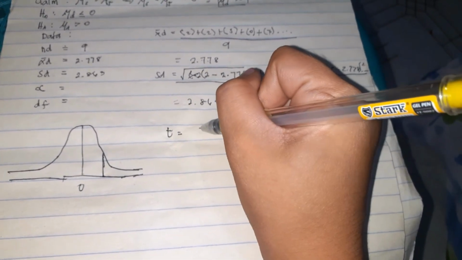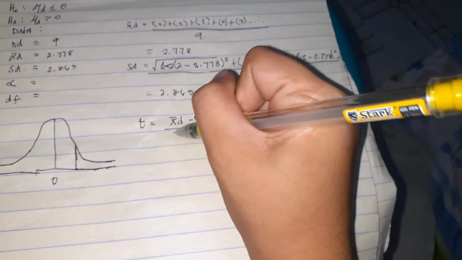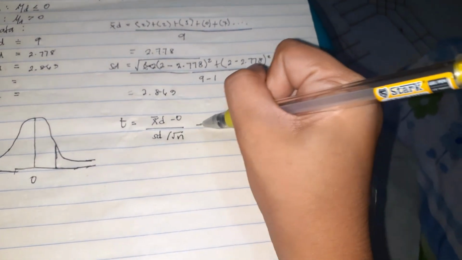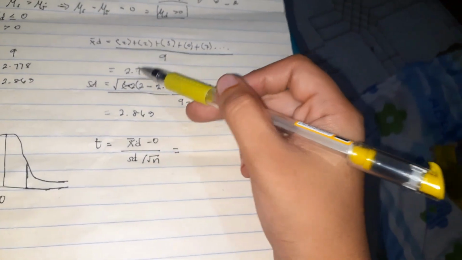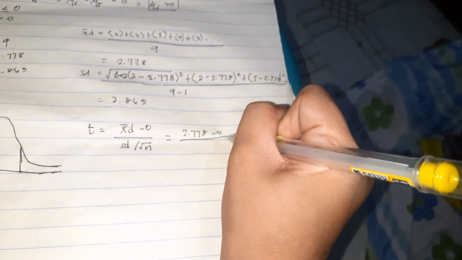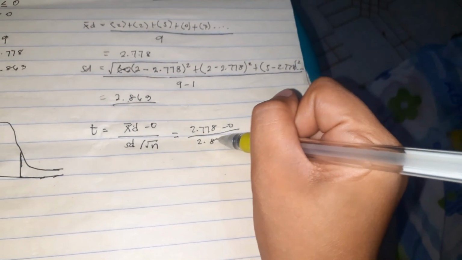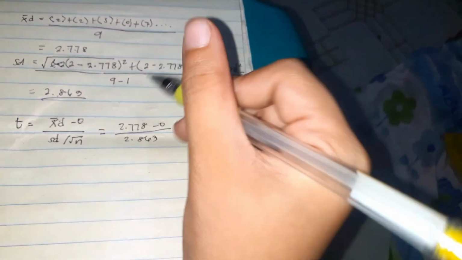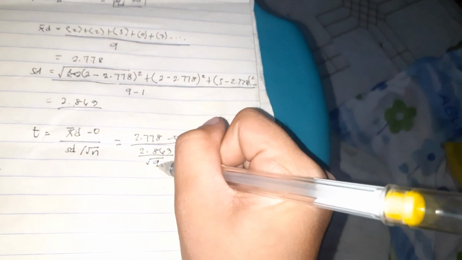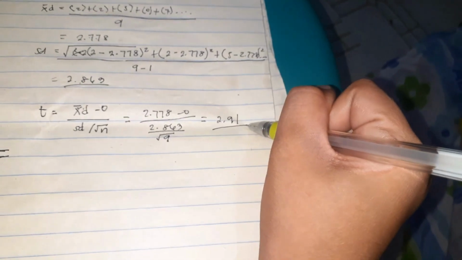The test statistic t equals x bar minus mu over s d divided by the square root of n d. That is x bar, 2.778, divided by the standard deviation of the differences, 2.863, and then divided by the square root of 9. Calculating that with a calculator, you will come up with 2.91.